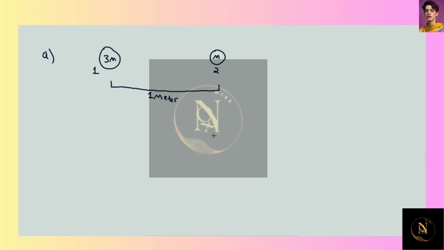We're given that we have two particles, one of mass 3m and one of mass m, that are 1 meter apart, and we want to know where we can put a third mass, capital M, so that the total gravitational force on it from these two masses will be 0. So really the mass of this third particle doesn't matter. If that particle is stable, then any particle would be stable at this point.